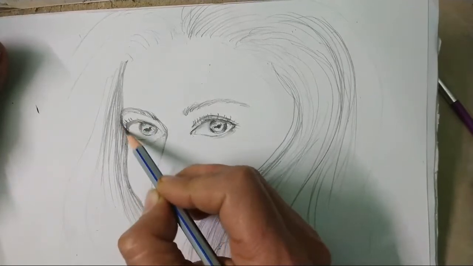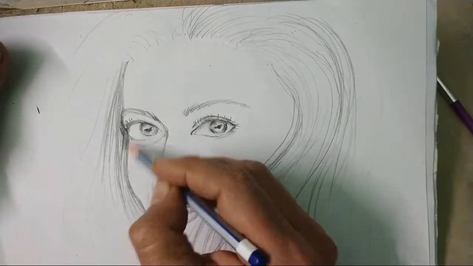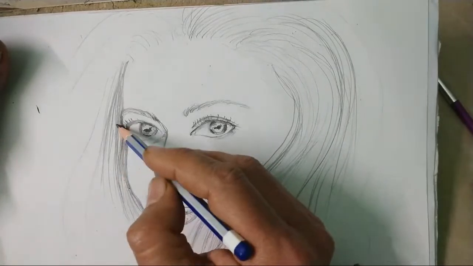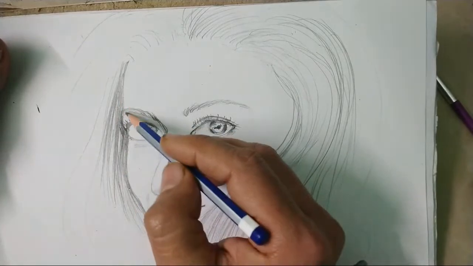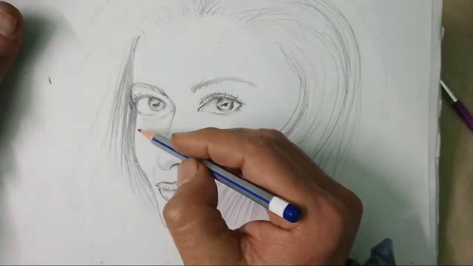Now I want to make this area darker. So I am not applying pressure, I am just moving the pencil continuously in an area, and when I do this, it will become dark.